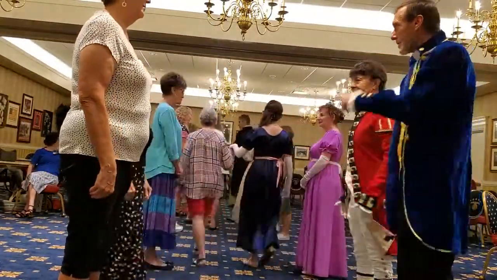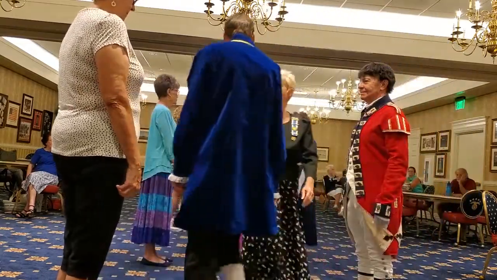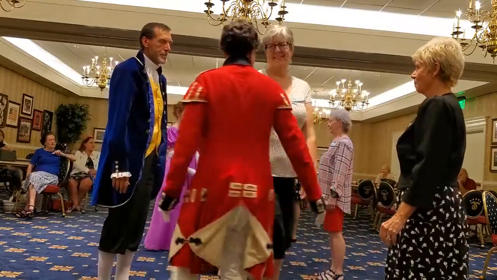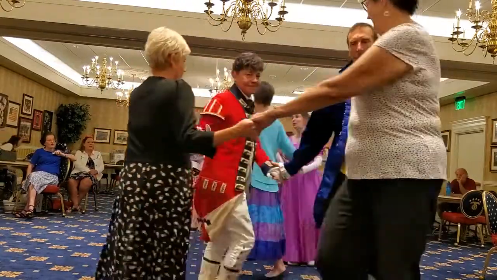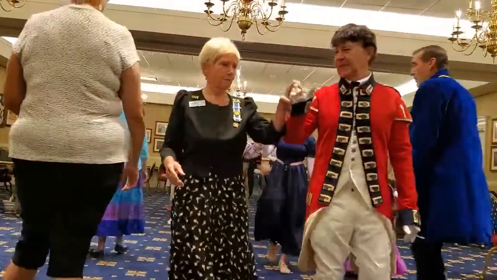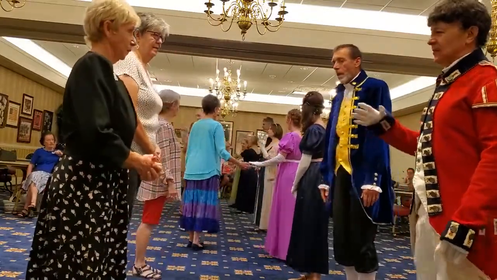Now first corners, you're a new corner now. First corners trade. Second corners trade. Circle half. Ones cast and twos lead. So twos can still hold on to hands because they've already been holding hands. That's lead. So we cast first.